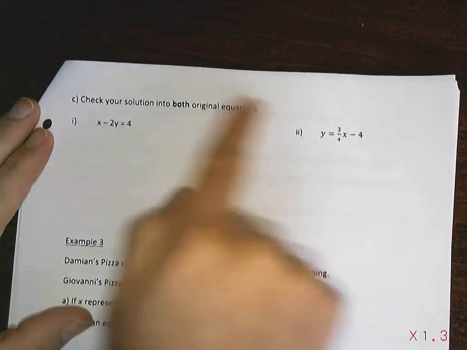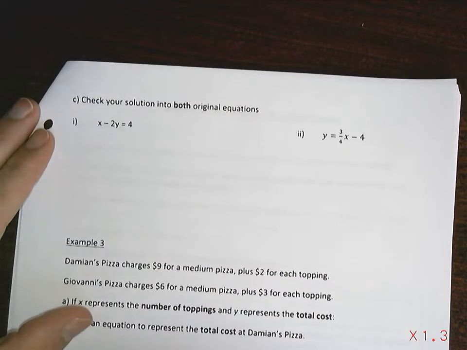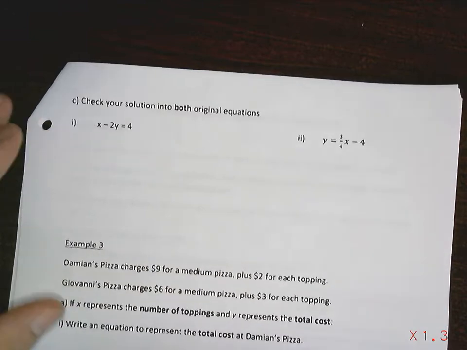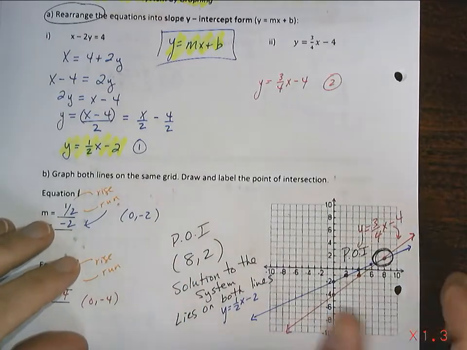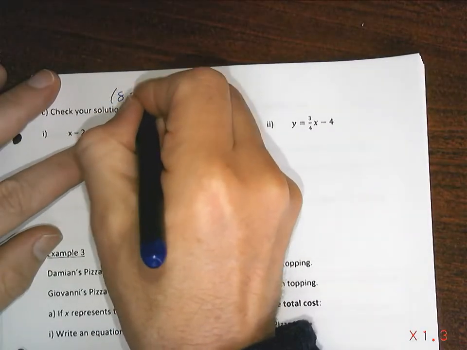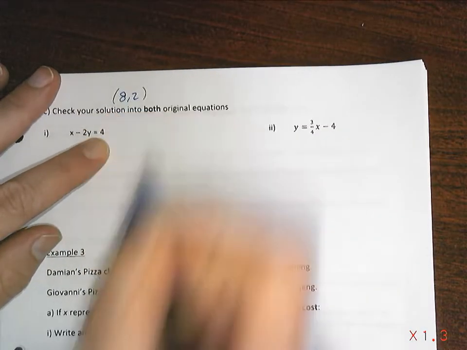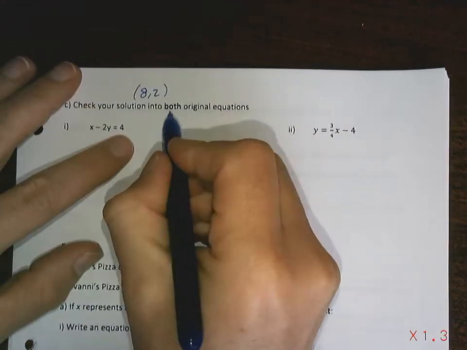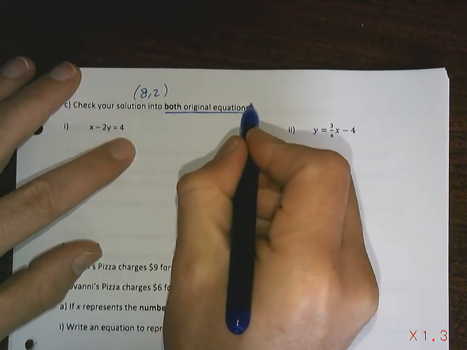Okay, awesome. So I'm going to use this area now. It says check my solution. So what was my solution? Looking back, my solution is 8, comma 2. So when x equals 8, y equals 2. And I want to put it into both original equations.